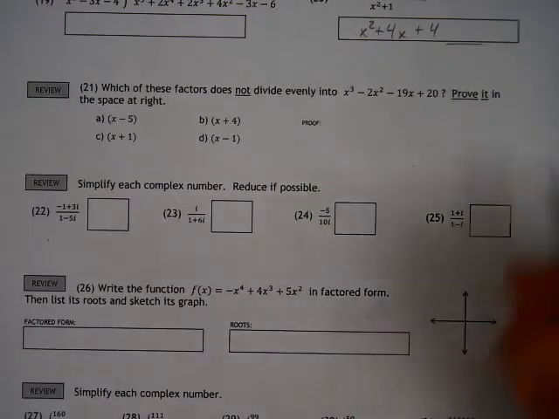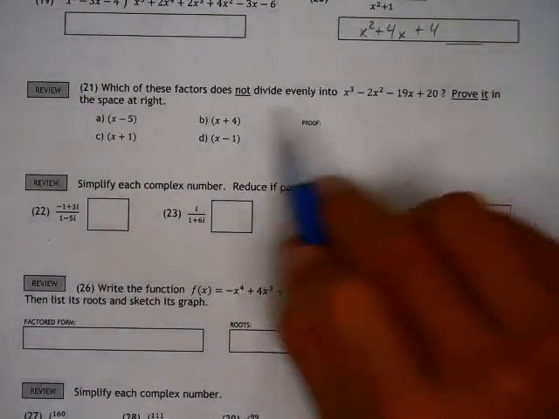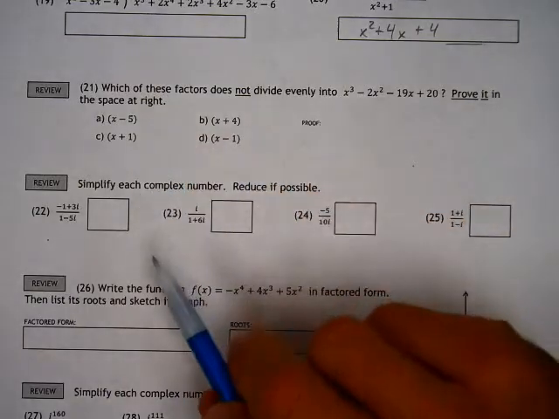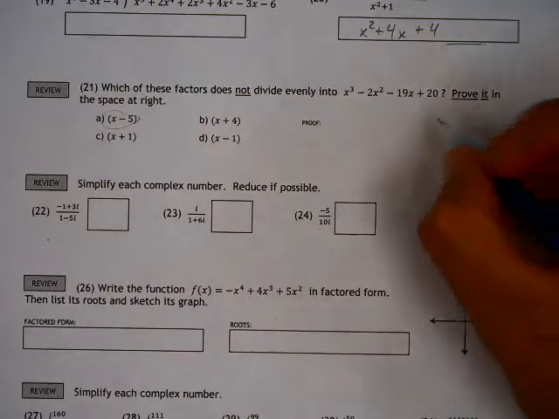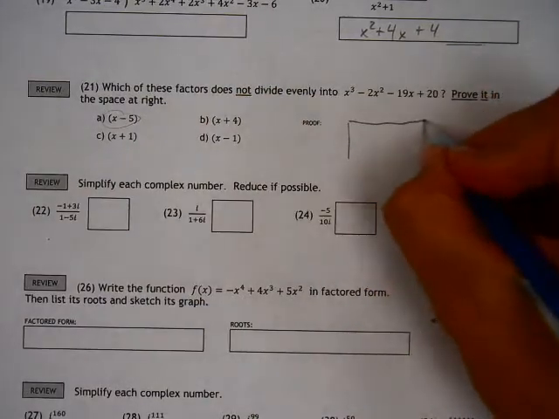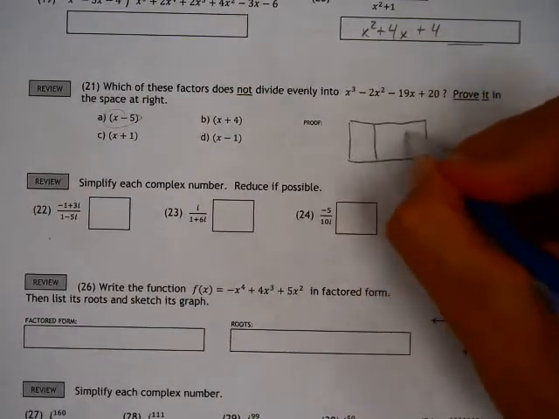I like 21 because at first it seems very tedious, like you're going to have to do all of these until you find the one that doesn't work. That's not entirely true. Let's just grab the first one in order and give it a shot. We're going to do what we've been doing for quite some time now.